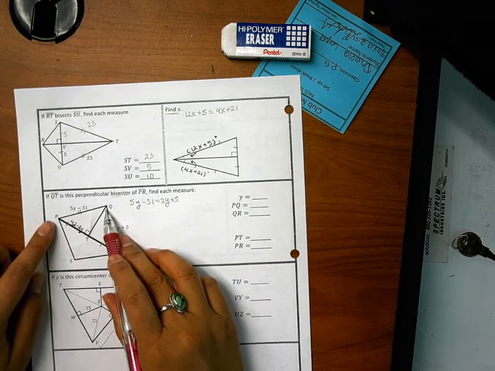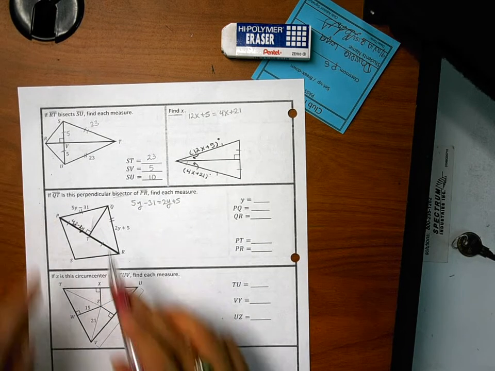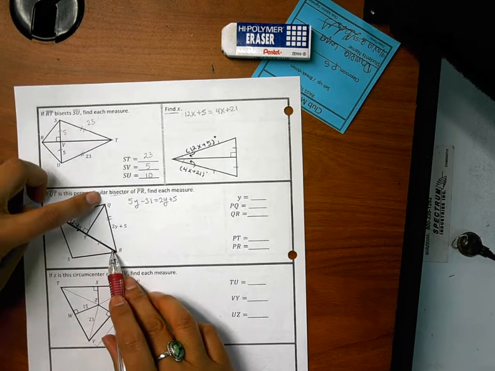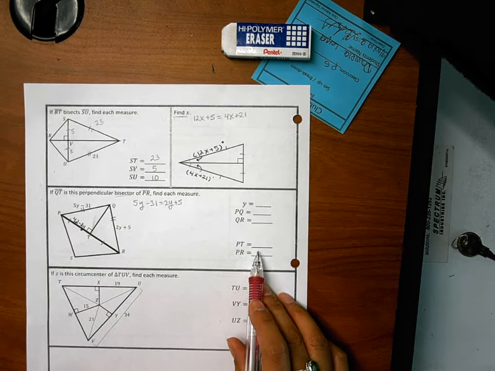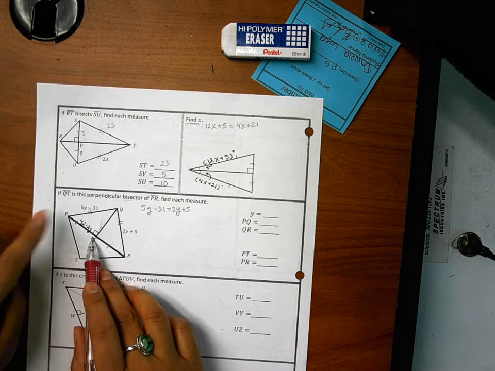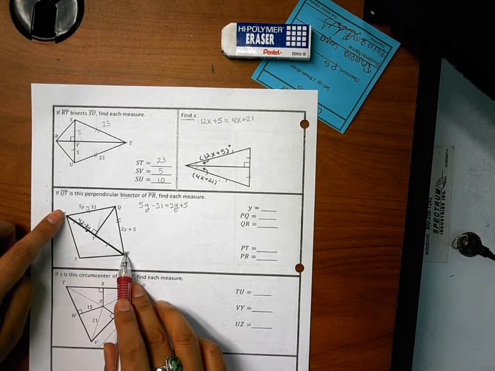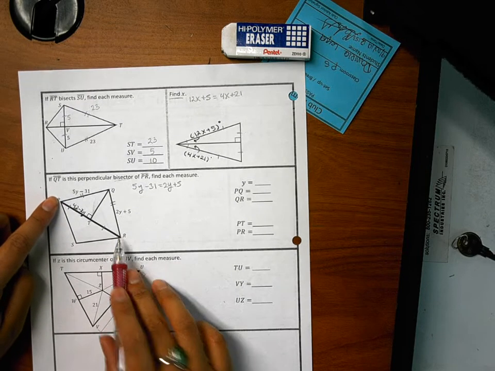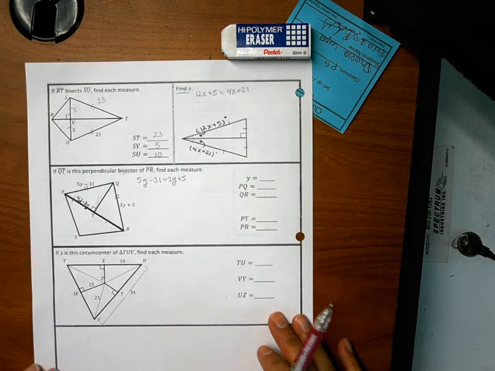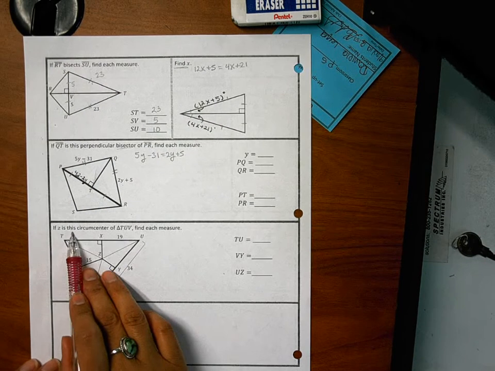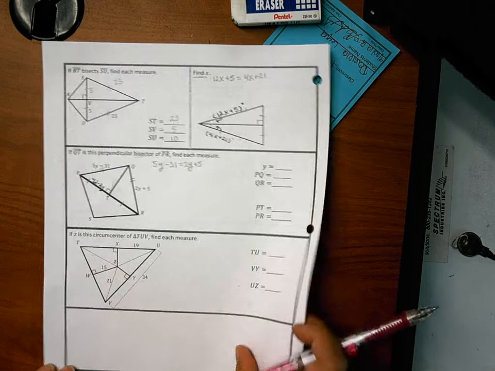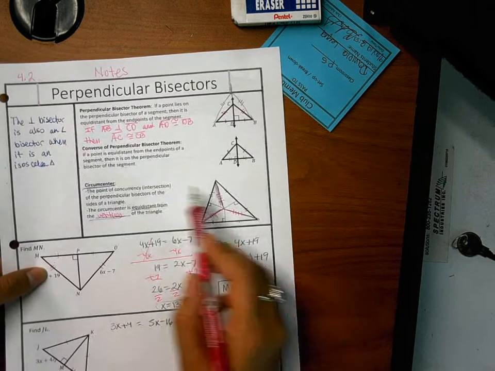So if these two are equal, we can find y. PQ, where's PQ? After you find y, you're going to plug it in there and there. I'm going to have you guys do that on your own. PT, you're going to find y, plug it in there to find PT, and then PR. Going to plug that in, and we're going to check all these answers together.